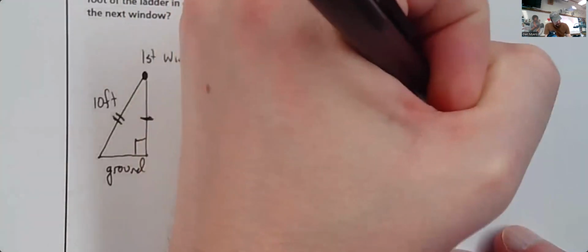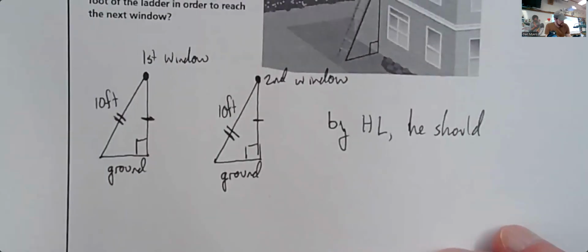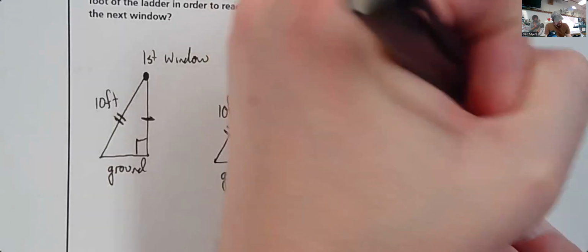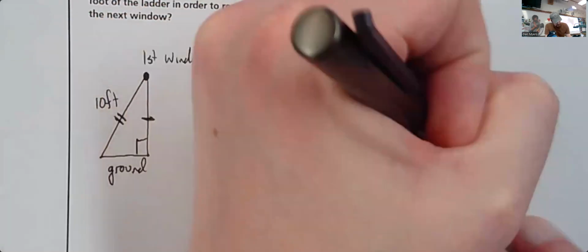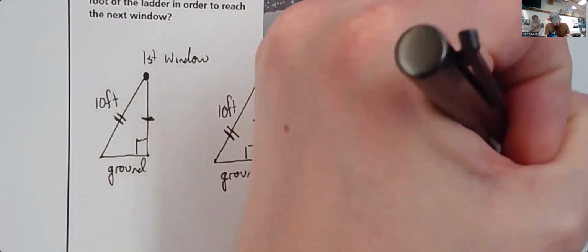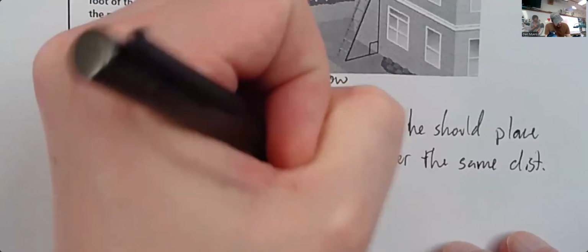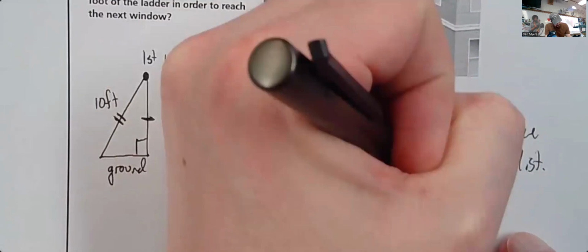which means that the distance from the ladder to the house along the ground has to be the same as well. So let's just say by HL, he should place the ladder the same distance as the first window.